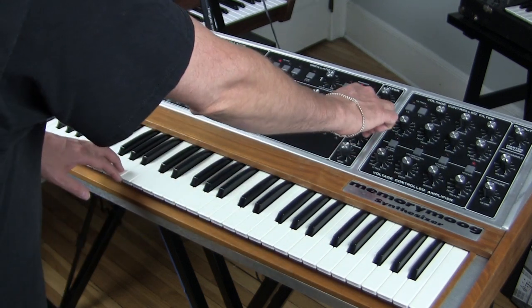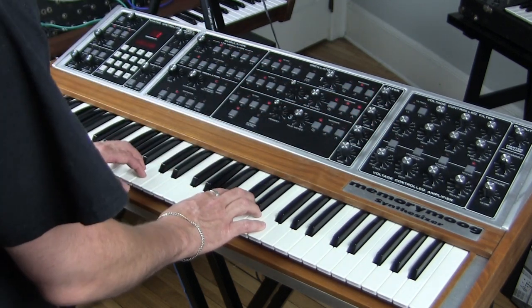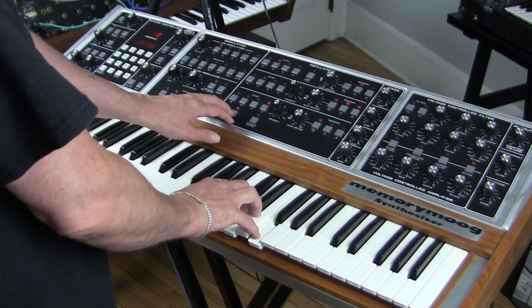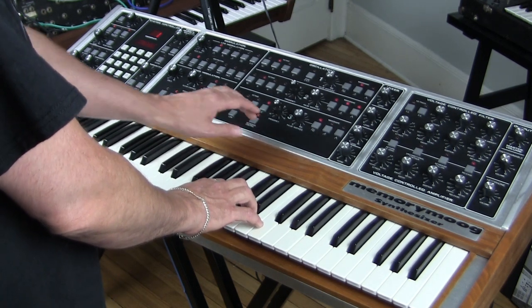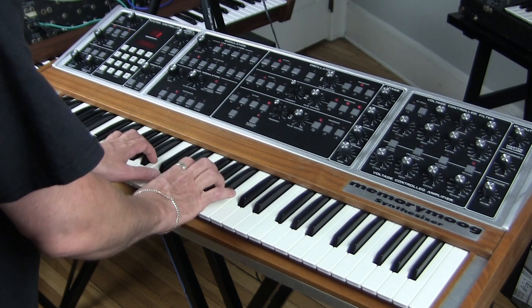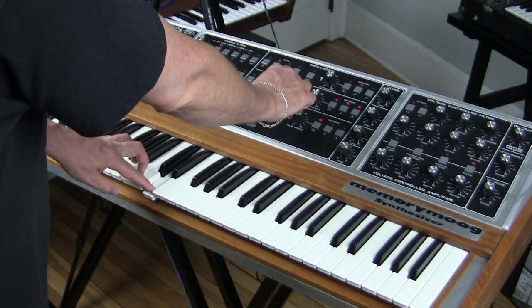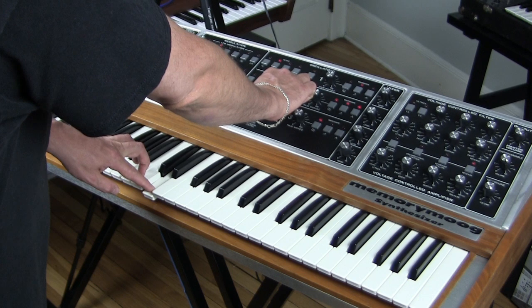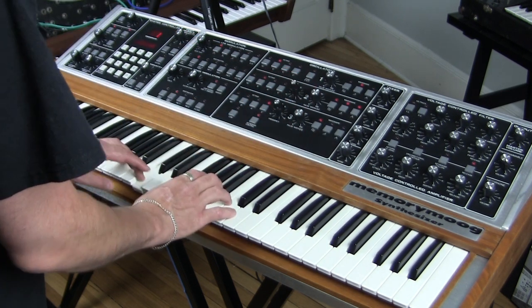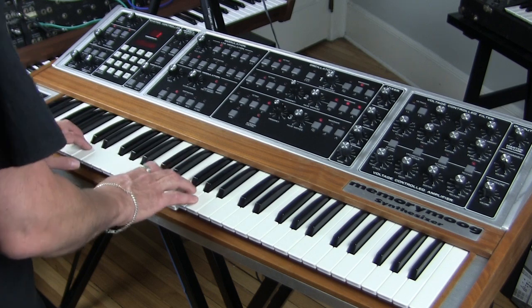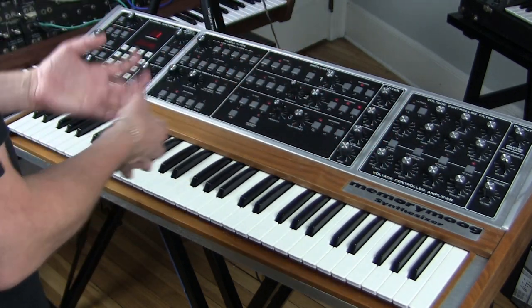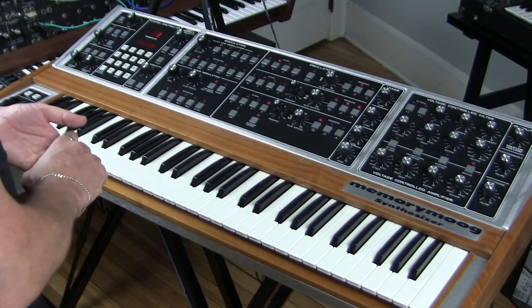Or like a mini Moog, 3 oscillators. Uh-oh. We have it in low mode. That's interesting. Okay. Really unique sound. So just like a normal monophonic synthesizer, you can make use of all the oscillators.